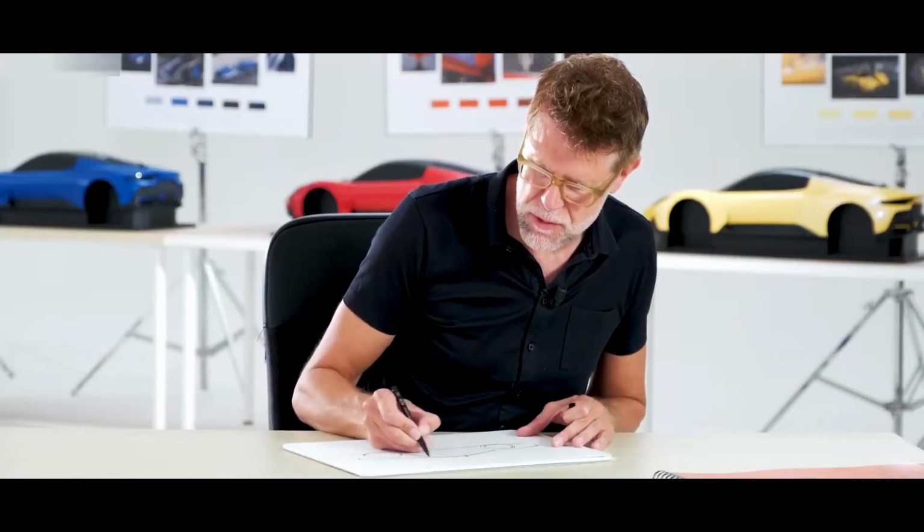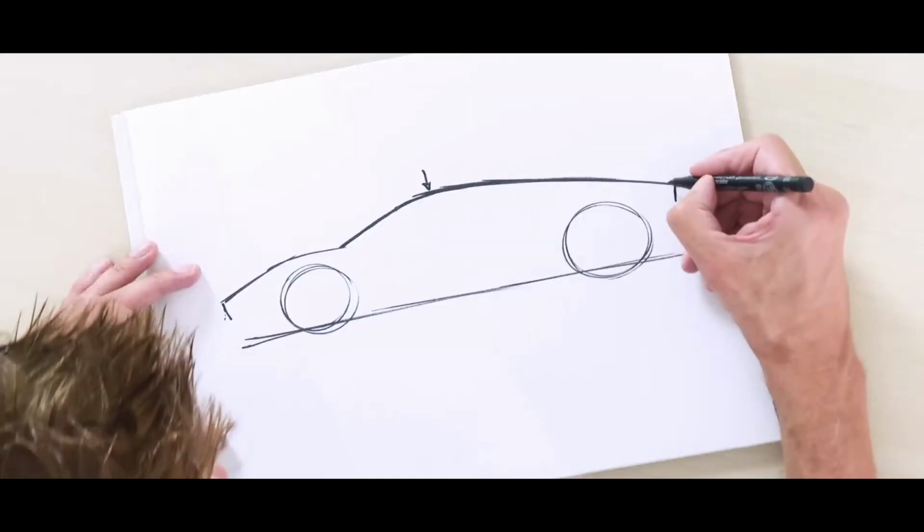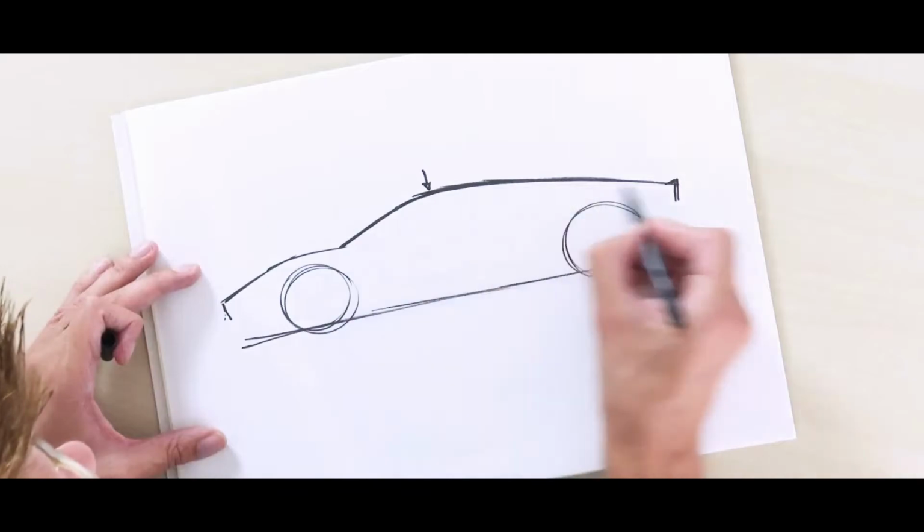But it's very important to get this line right together with the guys in aerodynamics to be able to get away with only a fixed spoiler. Because if we nail the line, as we did on this car, you don't need to have a movable spoiler, you can just work with a fixed spoiler.